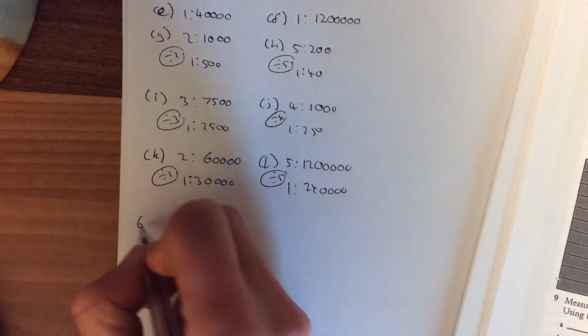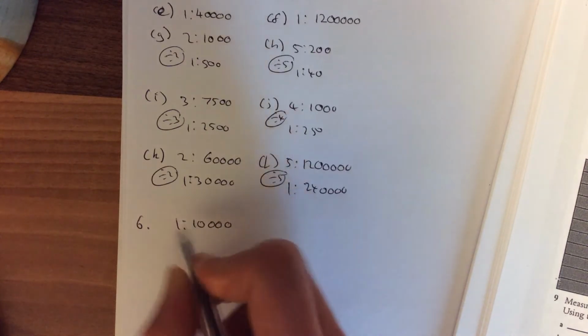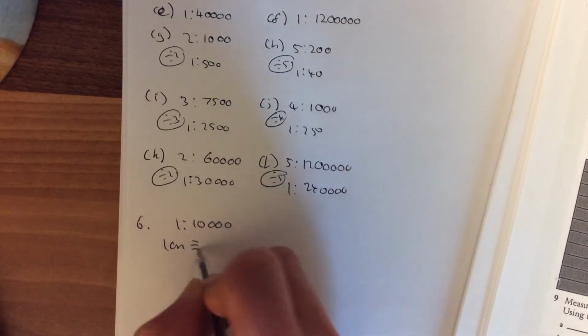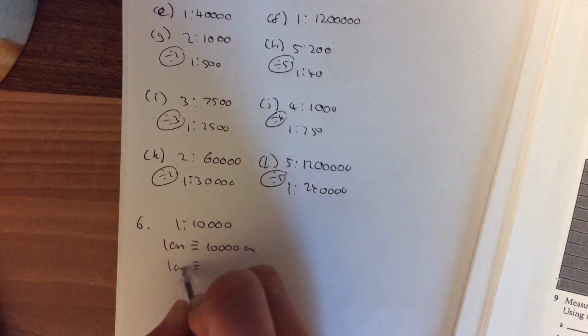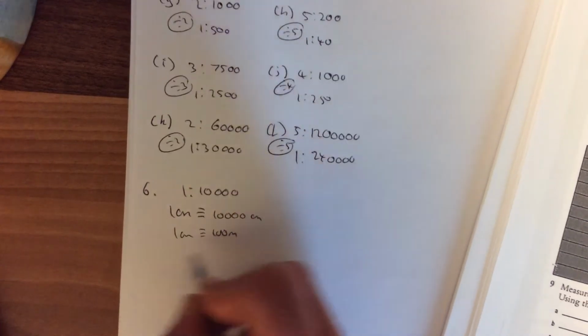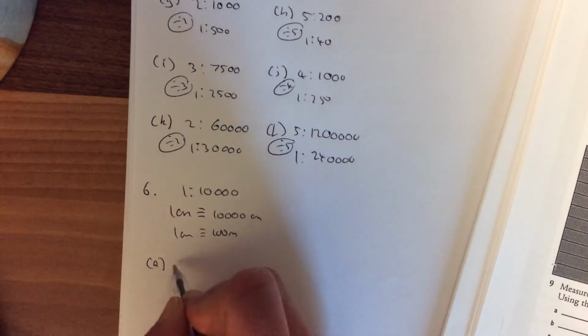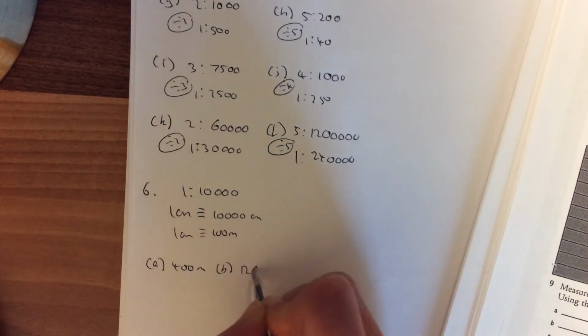Question 6. You're told the scale is 1 to 10,000. So that means 1 centimetre goes to 10,000 centimetres. That's the same as 1 centimetre going to 100 metres. It'd be easier to work with it like that. Part A, 4 centimetres is going to go to 400 metres. Part B, 12 centimetres is going to go to 1200 metres.